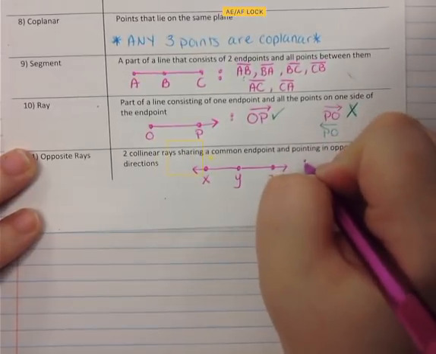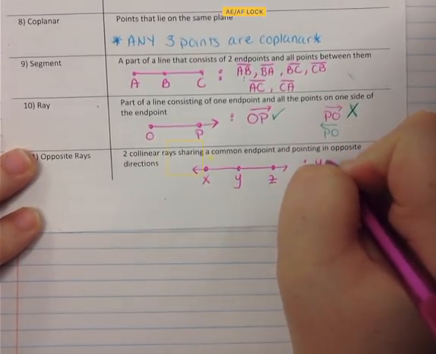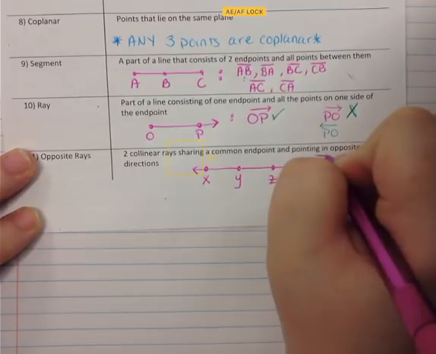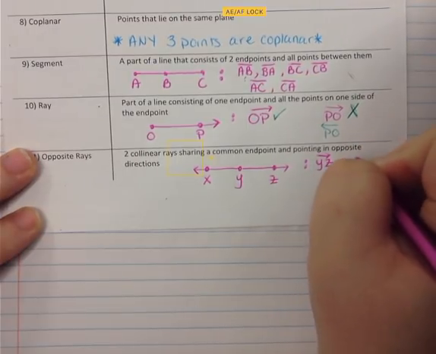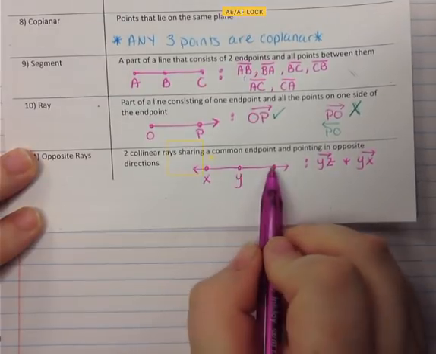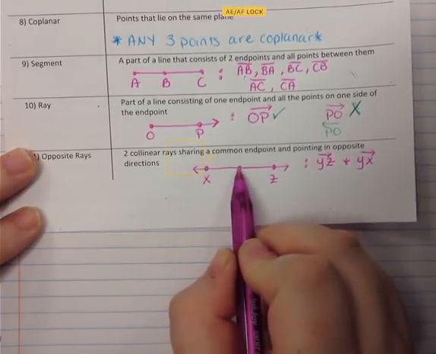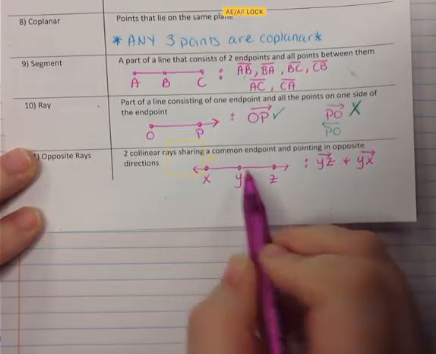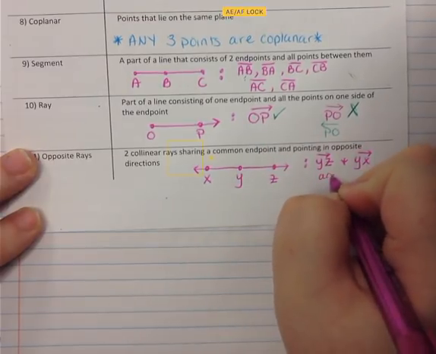So I have the fact that ray YZ and ray YX. See how I named Y to Z and then Y to X. We start with our endpoint first. These are opposite rays.